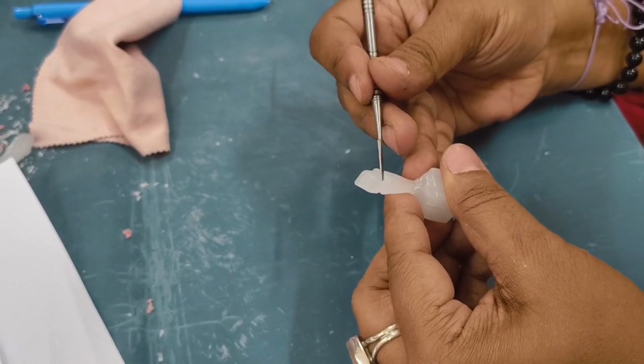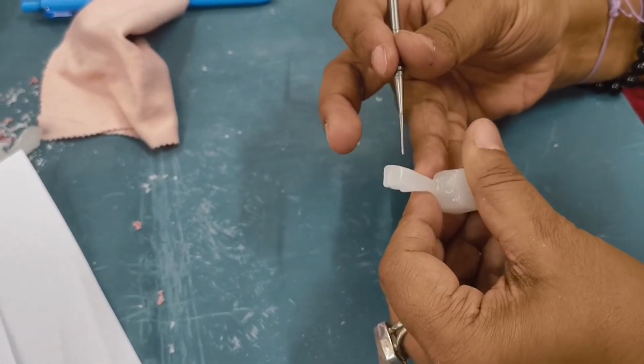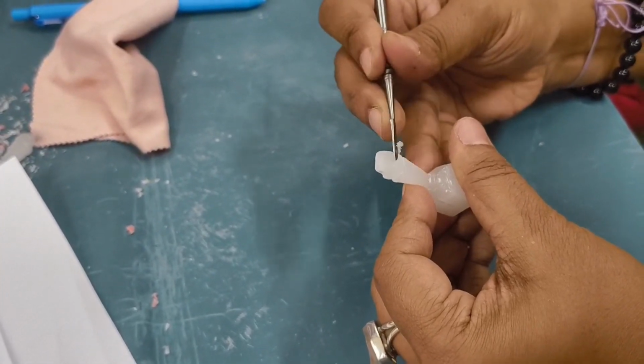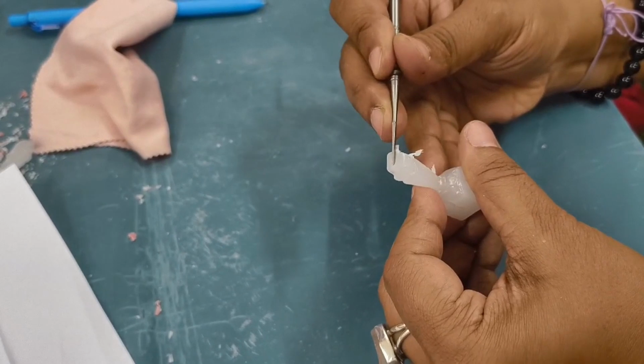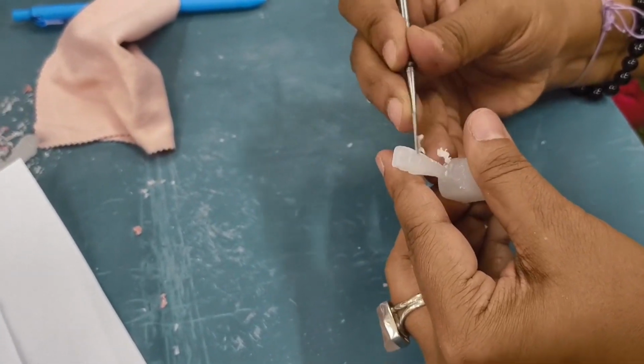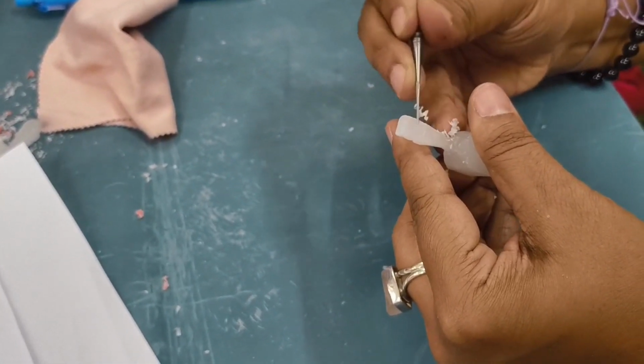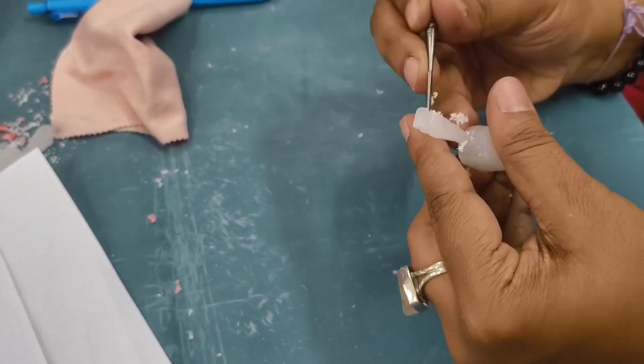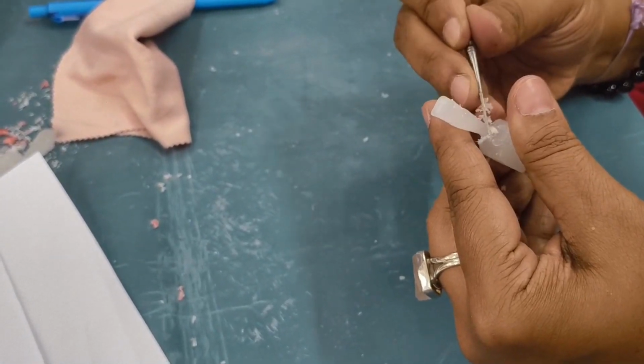See, when I pass it, I'm feeling a catch over here. This catch should not be present. Okay, so always remember, trim this part. It is just a demarcation line, which is supposed to demarcate between the crown as well as the root.